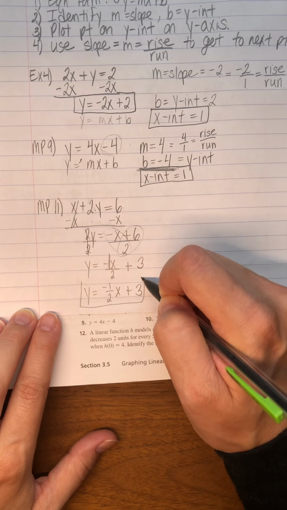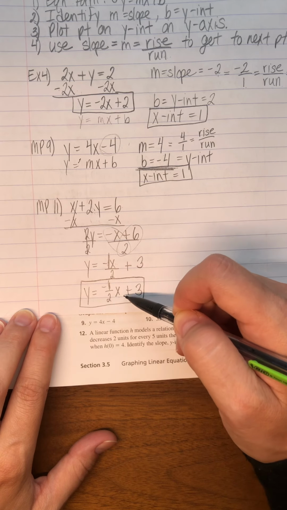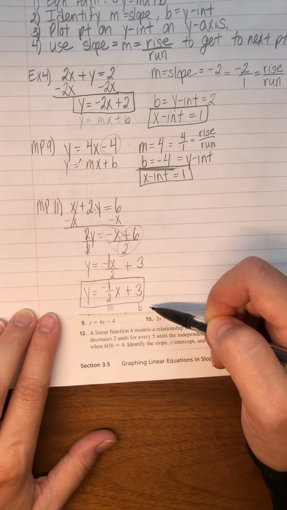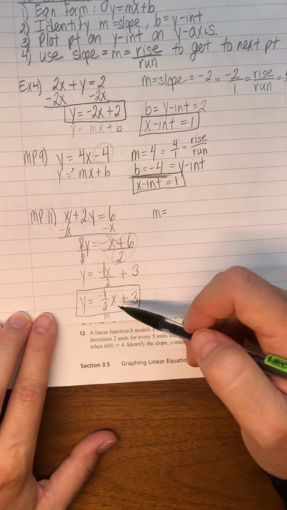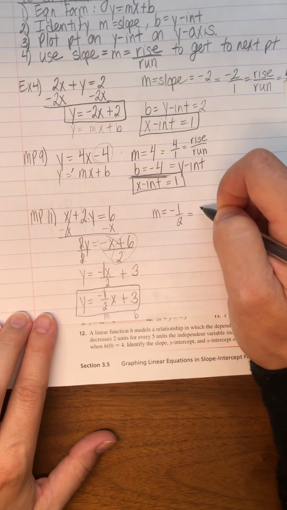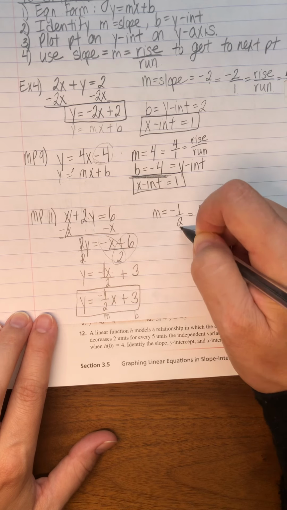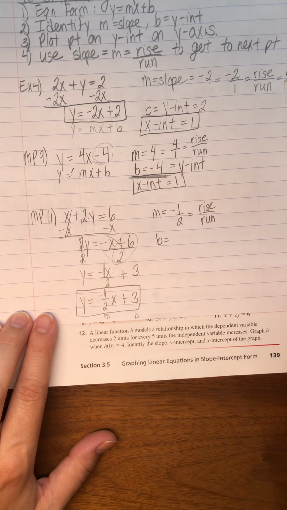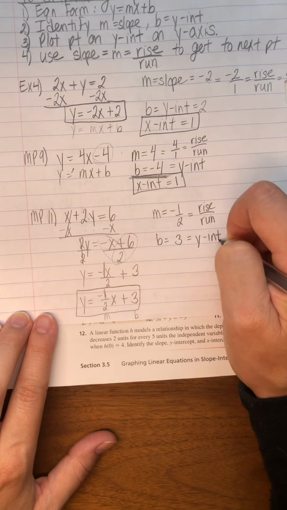Now look at our equation. Now our equation is in the form of y equals mx plus b. So here's our m and here's our b. Okay, let's identify them just so we have them written down. Our slope in this equation would be this -1/2, and it's already a fraction. I can see my rise would be the -1, and my run would be the +2. My b is the y-intercept. So let's write our y-intercept down here. It would be 3. So remember, that's the y-intercept.